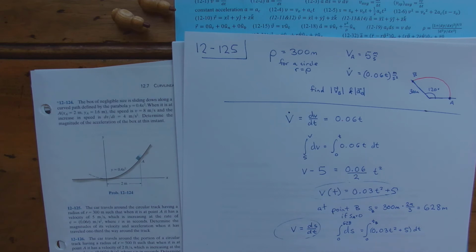Okay, so then on the left-hand side, I just get 628 because it's just ds. And then on the right-hand side, I raise the power. The new power is 3, divide by the new power, so that's 0.01 t cubed plus 5t.